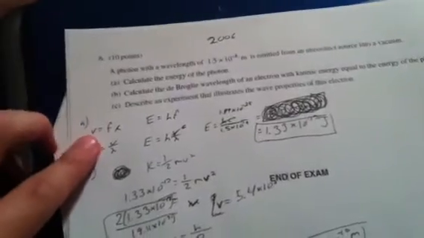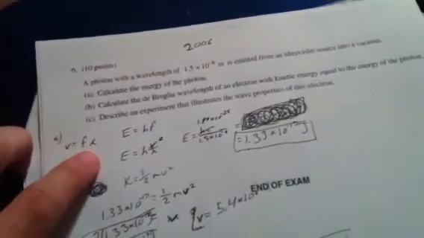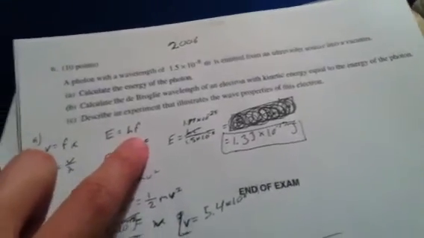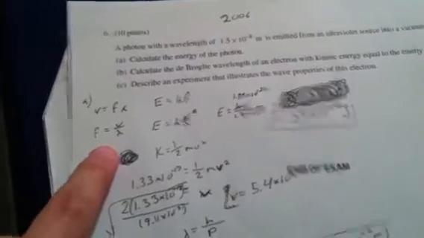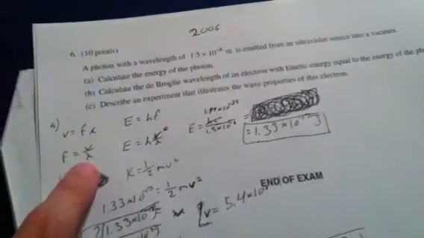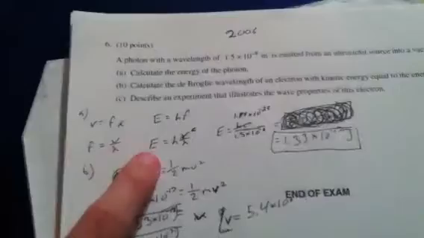I used velocity equals frequency times wavelength, and energy equals Planck's constant times frequency. Used algebra to get frequency equals velocity over wavelength.